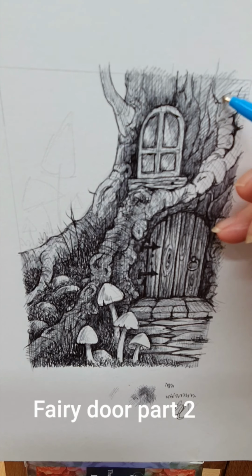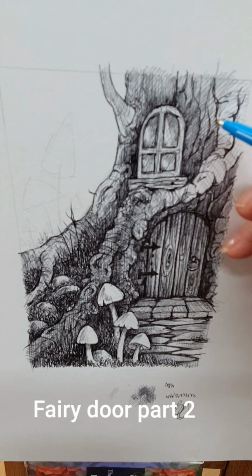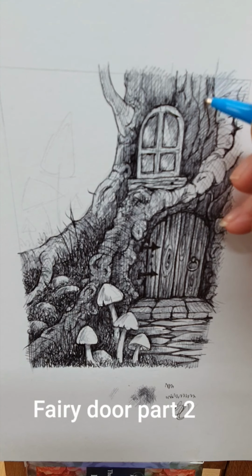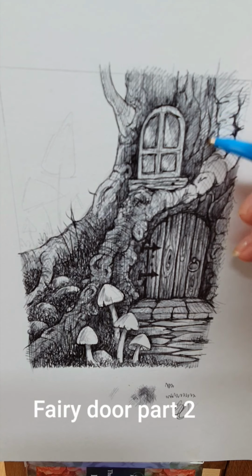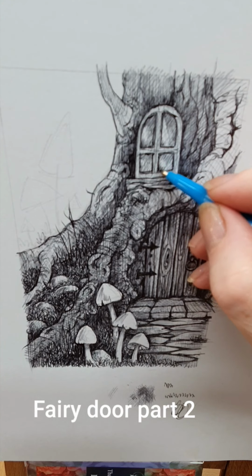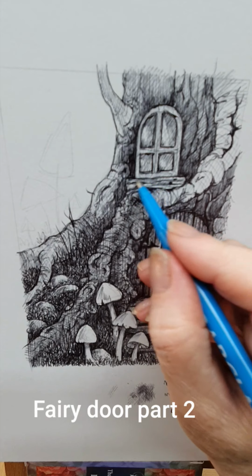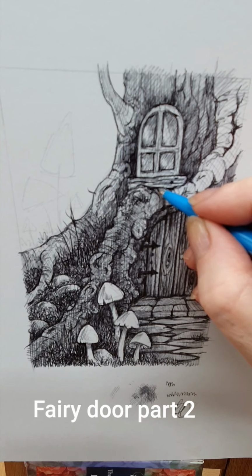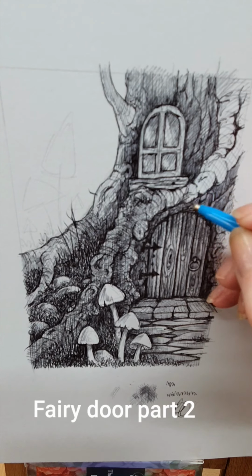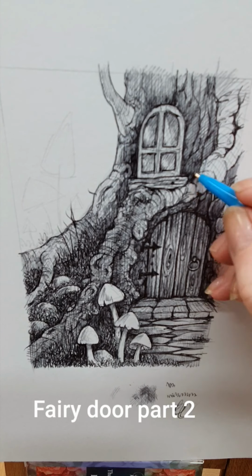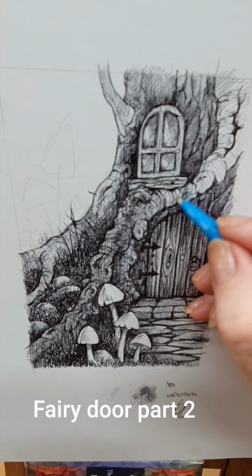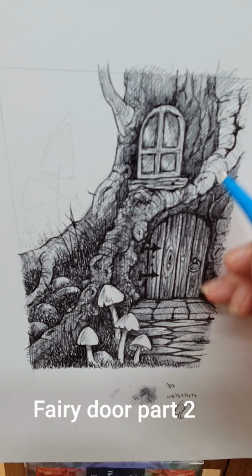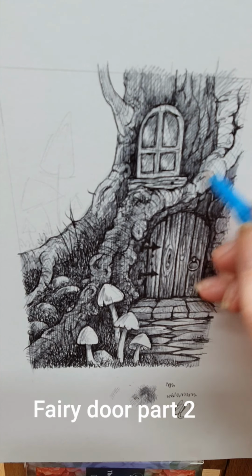If you ever look at tree bark, it's one of the most fantastic things, but there's so many different varieties and types. I'm not really sure what this type is. I've obviously made it up, so it's tree bark. And there's the little wooden windowsill, which hopefully almost looks as though it's resting on this part here. There we go. That's looking quite nice.